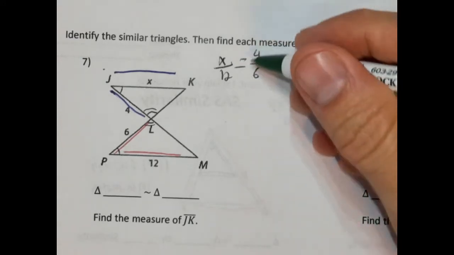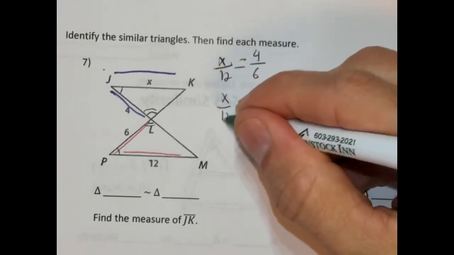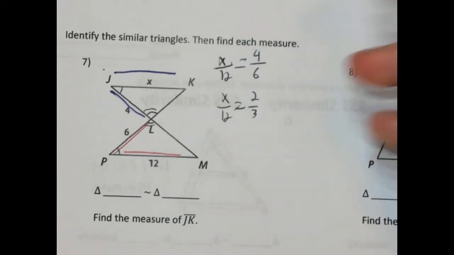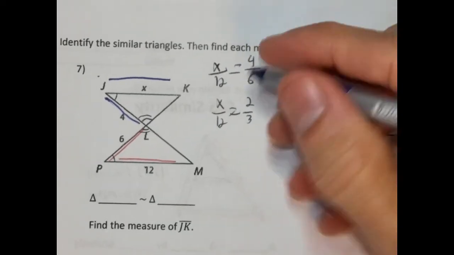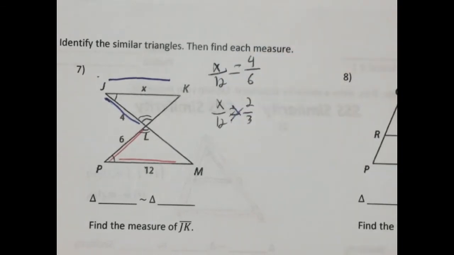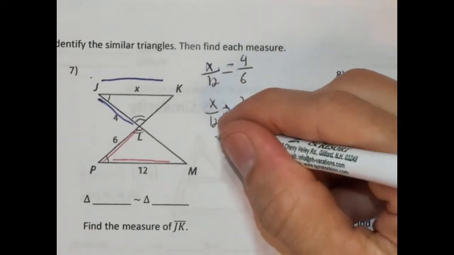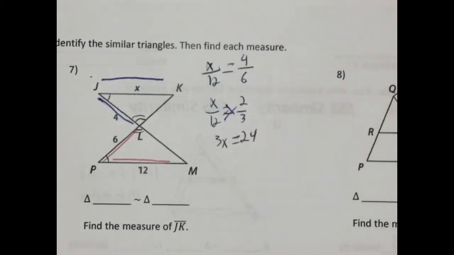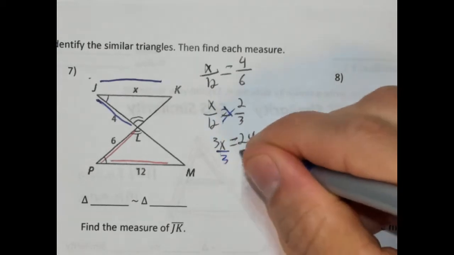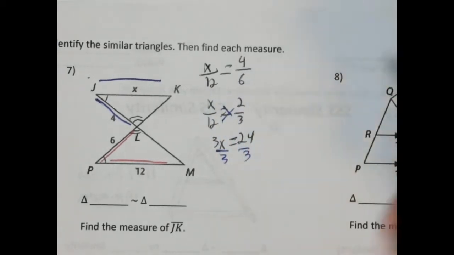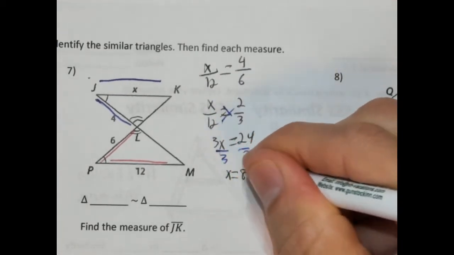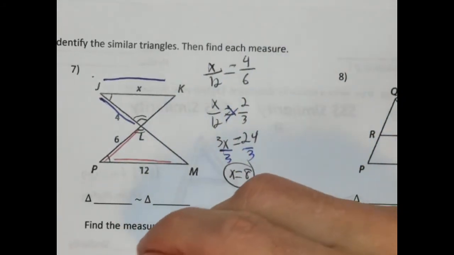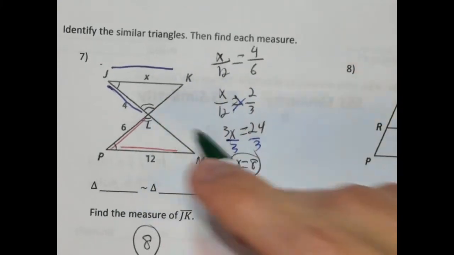I'm going to simplify this first because I like working with smaller numbers. I'm going to divide these by 2, so this is going to become 2/3. You don't need to do that, but I just like to do that. Let's cross multiply here. So 3 times x is going to be 3x, and 2 times 12 is 24. We're going to divide both sides by our coefficient, which is 3, and x is going to be 8. So we identified our missing value. JK is 8. They don't give us any units, so we don't have to worry about that.